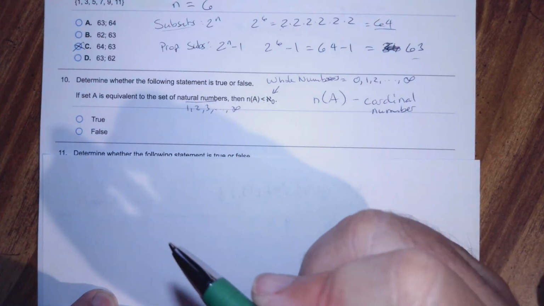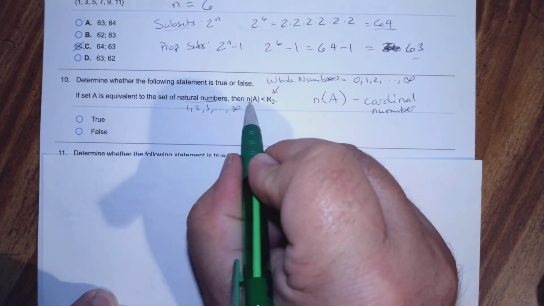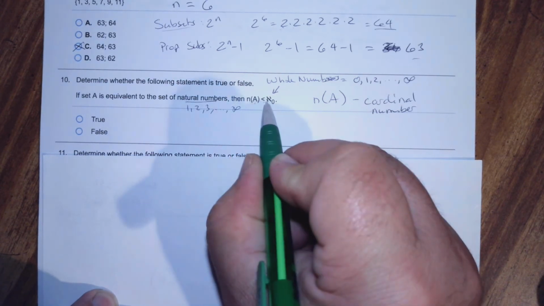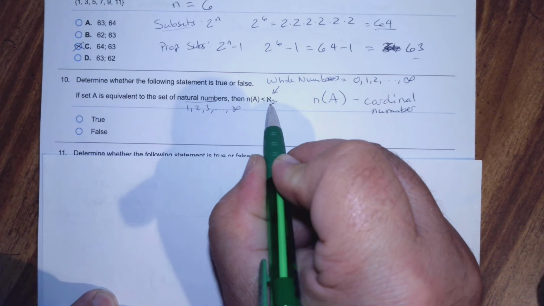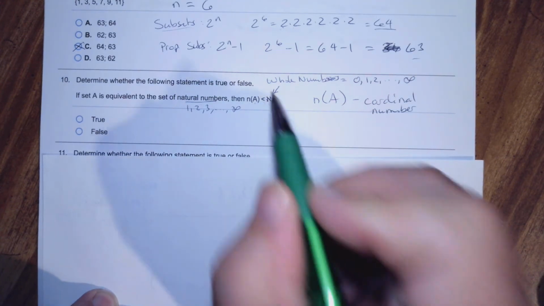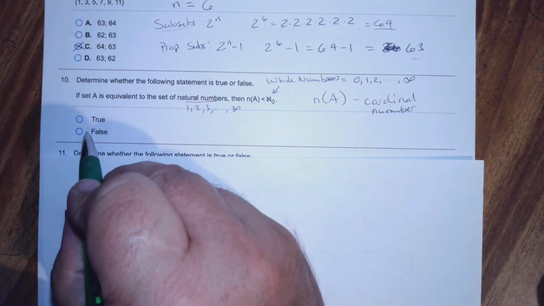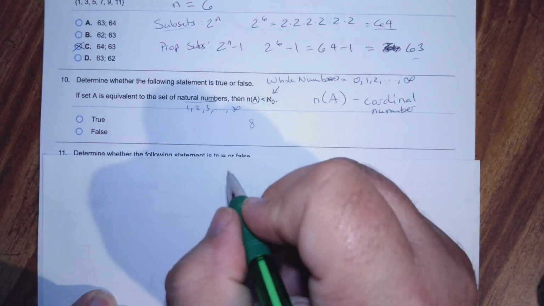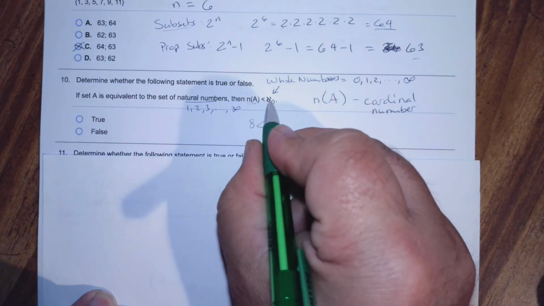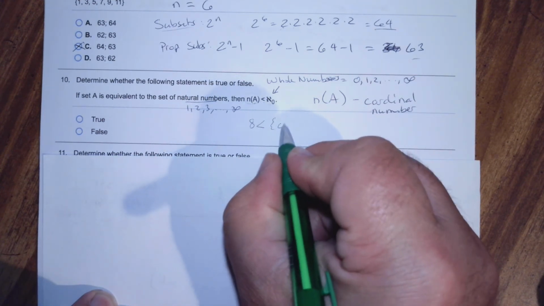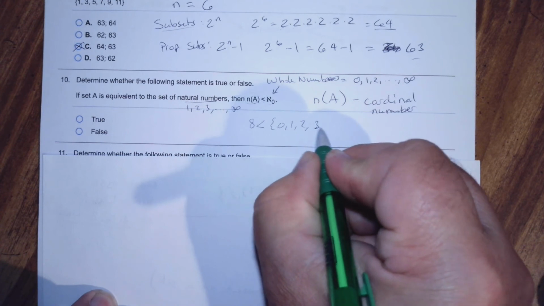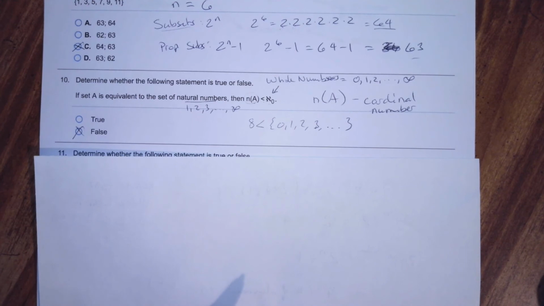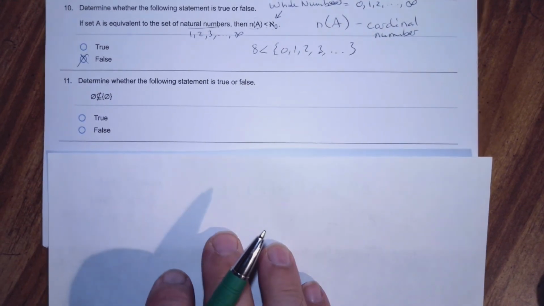So, is the cardinal number of this less than the set of whole numbers? That's false, because this is one number, let's say 8, and this is a set of numbers. So it's going to be false. It's comparing apples and oranges.